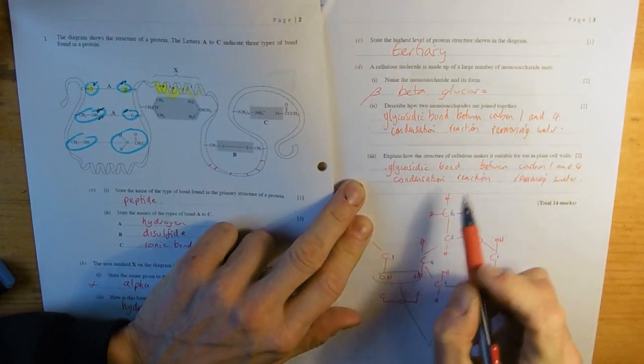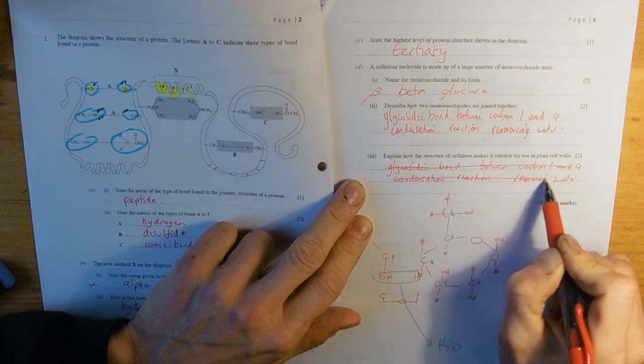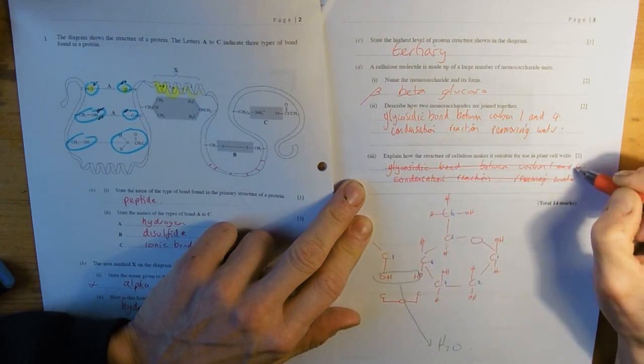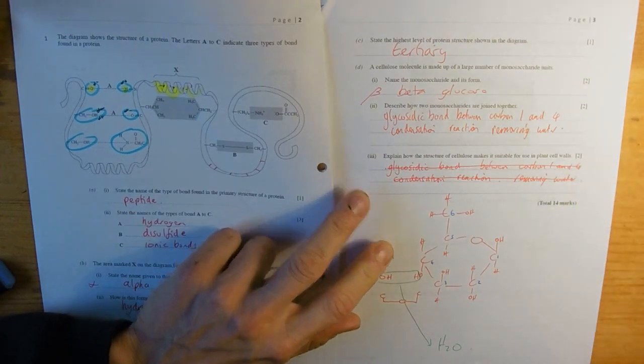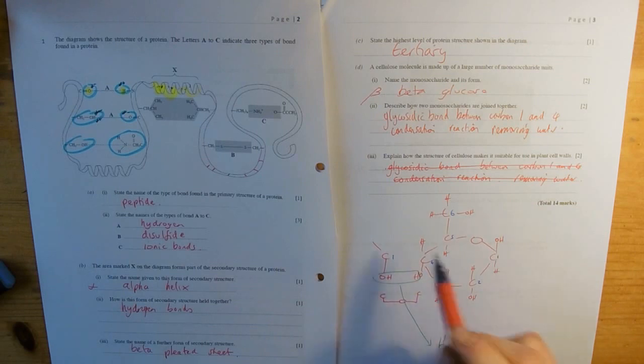So now that's right. I'm going to just put a line through this. I'm not going to draw any silly arrows, that will confuse the examiner. And now I'm going to write in the right answer here.